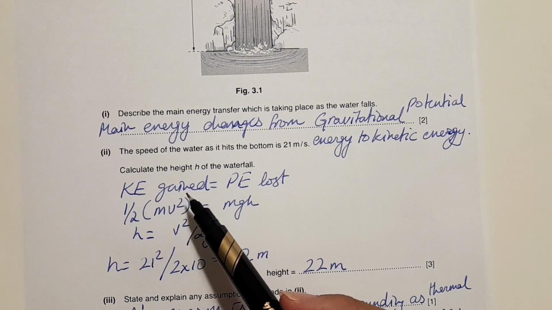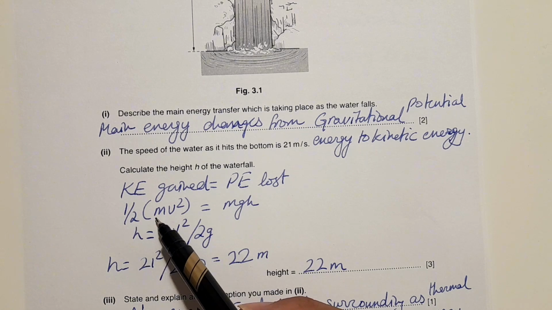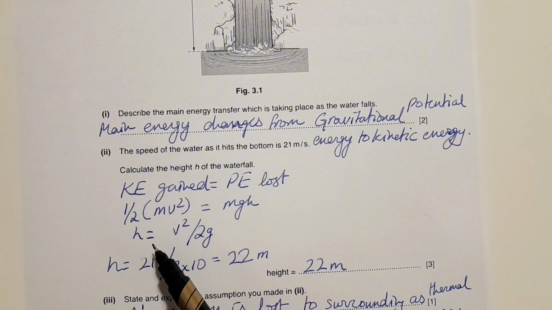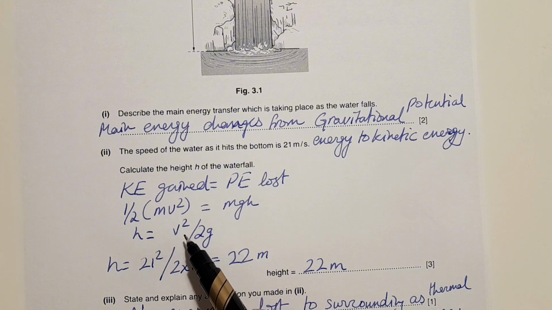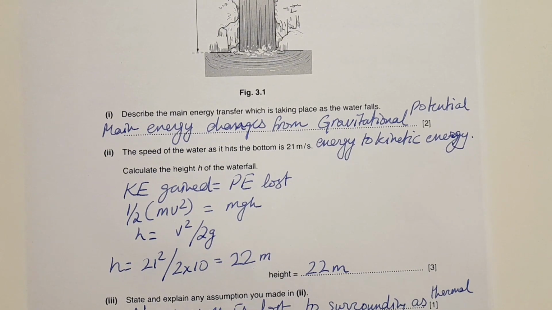So KE gained is equal to potential energy lost. So the KE formula is 1 over 2 times mass times velocity squared is equal to mgh. So we will rearrange and write h is equal to v squared divided by 2g. So when we input the values, it will be 22 meters. So the height is 22 meters.